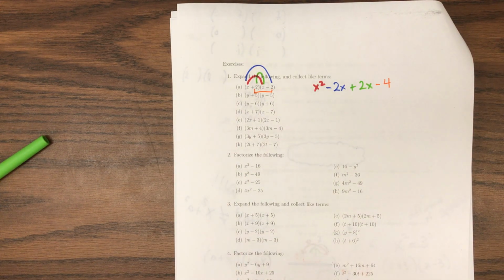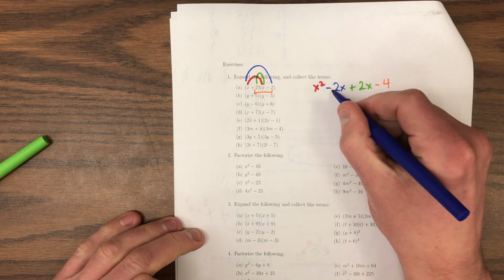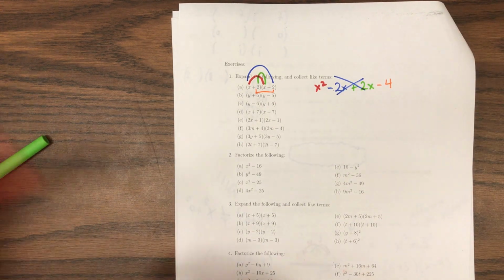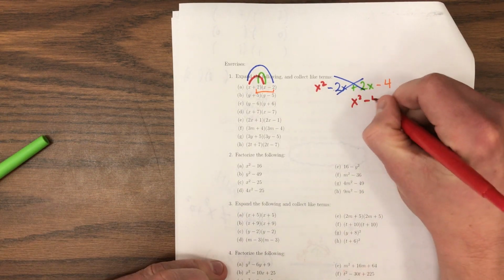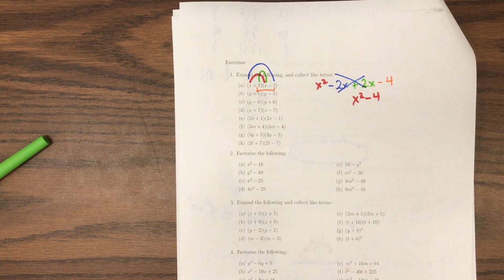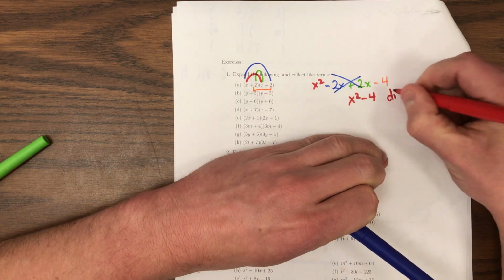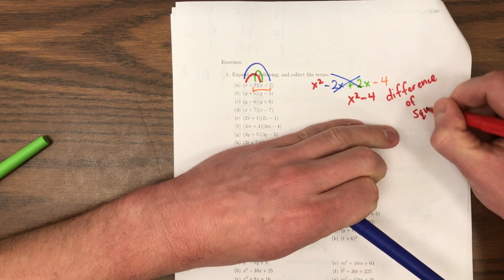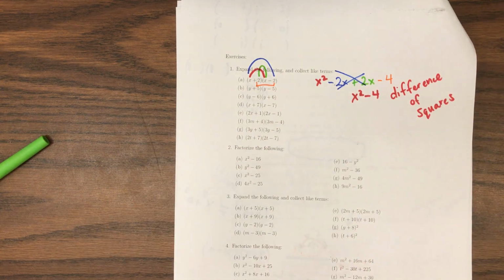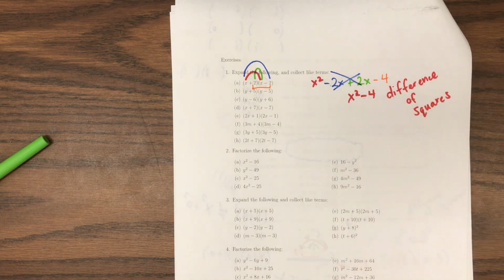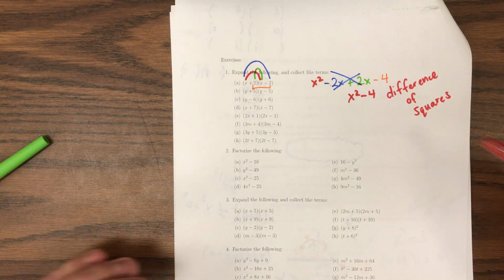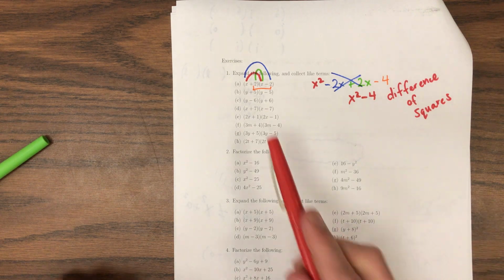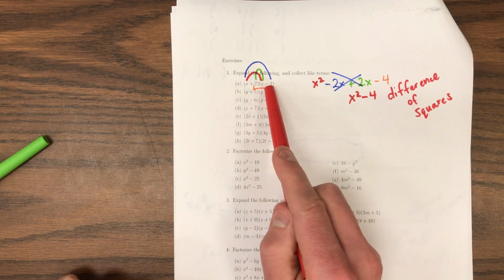And now look what happens. I have a negative 2x and a positive 2x. When you add them, you get 0. And what's left is just the x squared minus 4. But we already knew that was going to happen if you were paying attention, because this is a difference of squares. Right? X squared, that's x times x, that's x squared, obviously. And then 4, well, that's 2 squared. And so it was written as x plus 2, x minus 2.